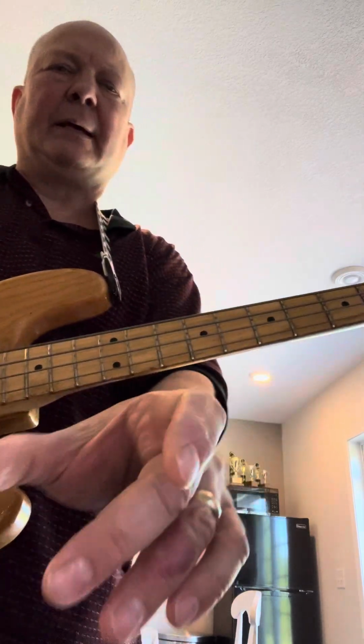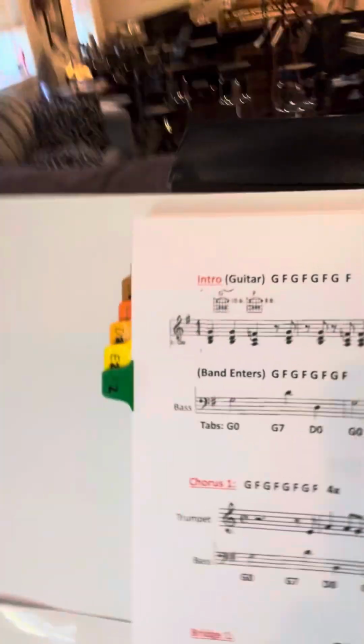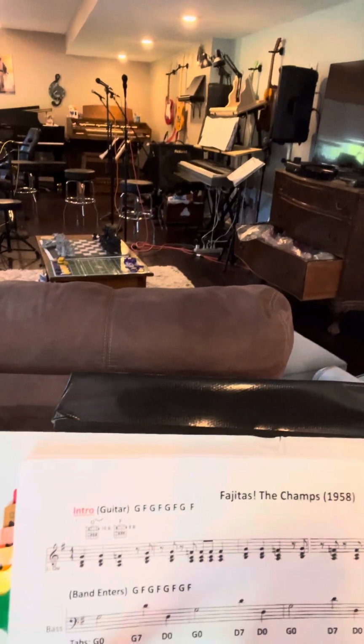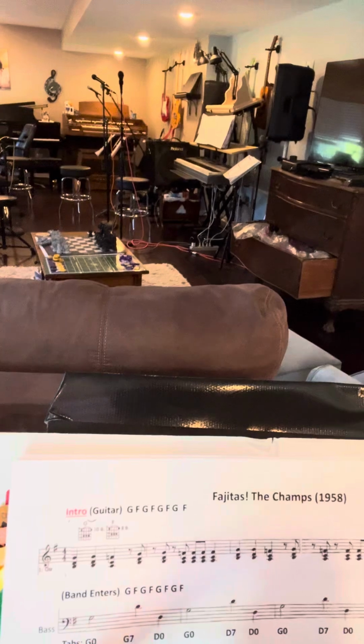Okay, so in Fajitas, let's look at the tab. You can see the tab notes are G0. That means the open string, G without any frets.